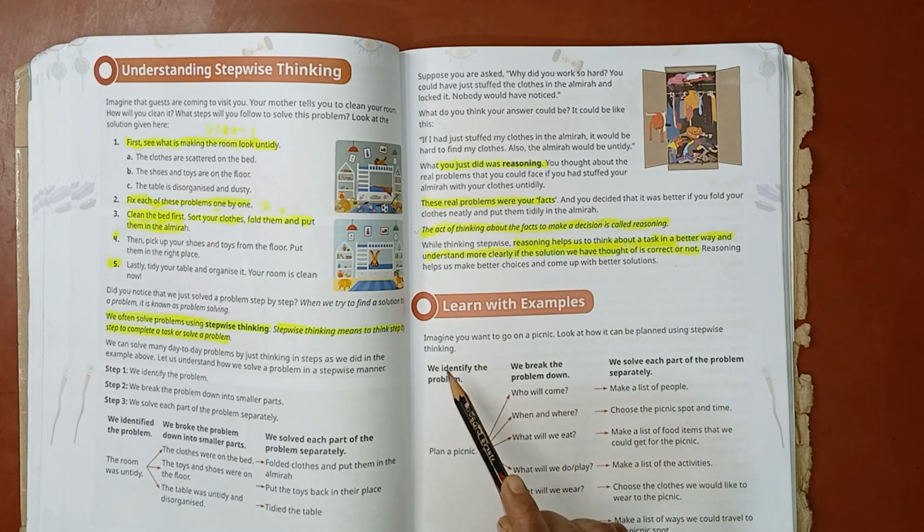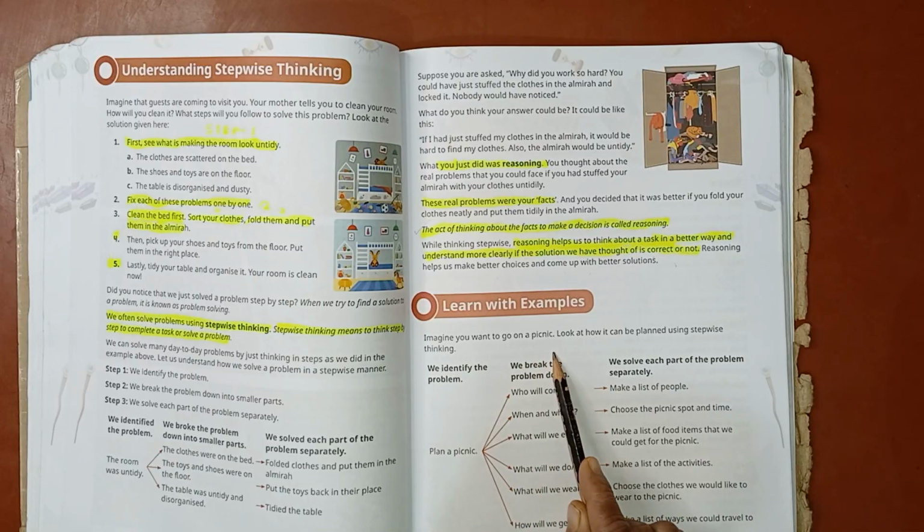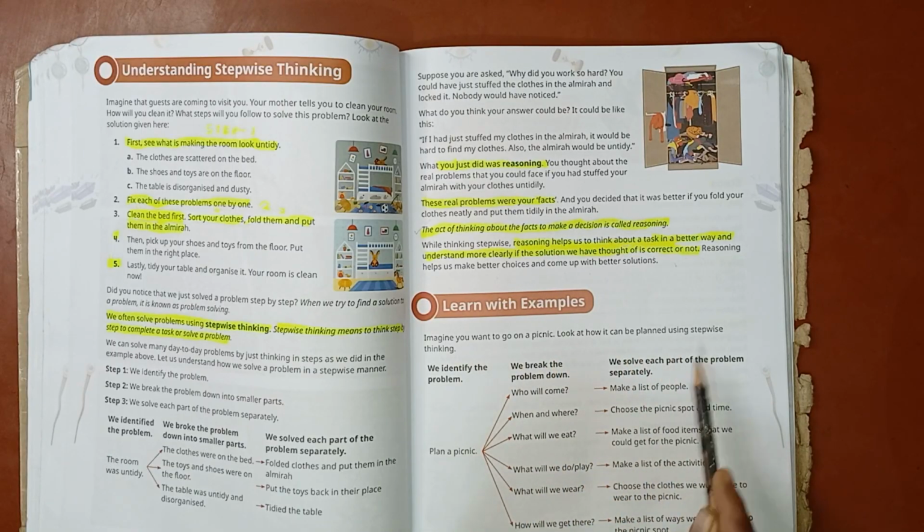Learn with examples. Imagine you want to go on a picnic. Look at how it can be planned using stepwise thinking. First of all, we identify the problem, as I told you earlier. The problem is: plan a picnic. Now we break the problem down. Who will come, when and where we go, what will we eat, what will we do or play, what will we wear, and how will we get there.